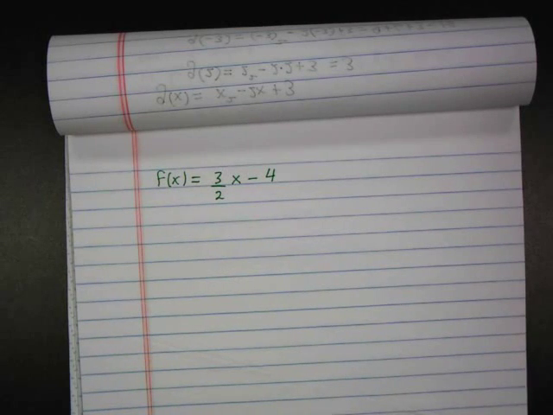How do you know that's linear? There's nothing screwing with the x. Well, that's one way to put it. I would prefer you tell me it's mx plus b form. Same thing. All right.